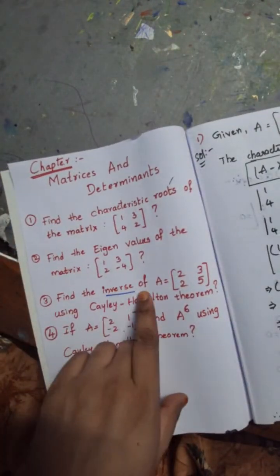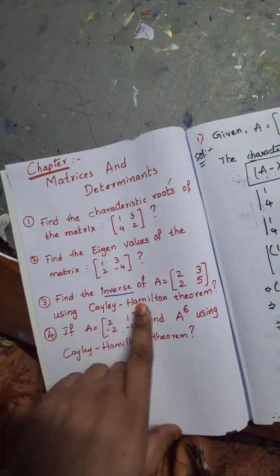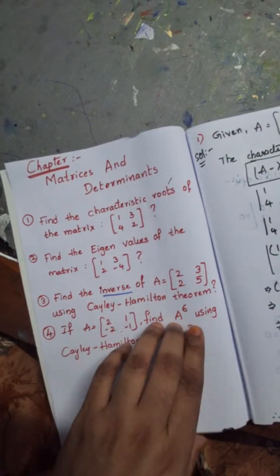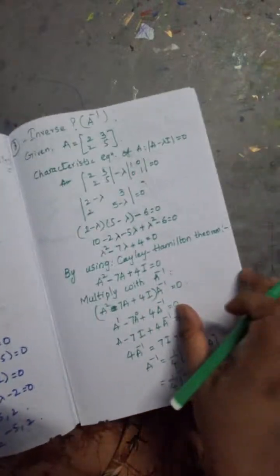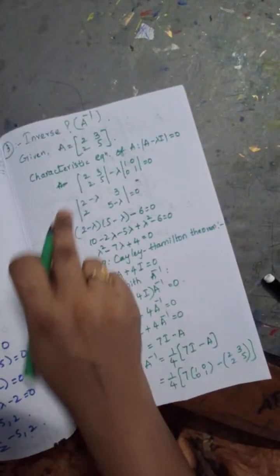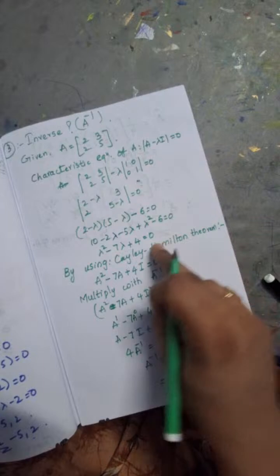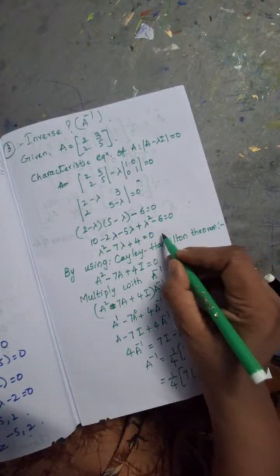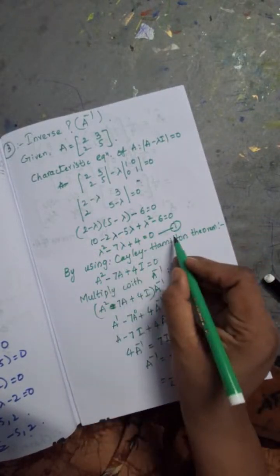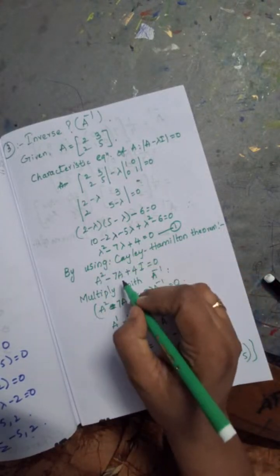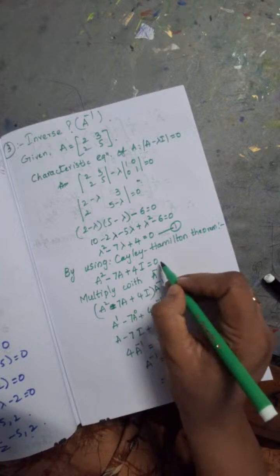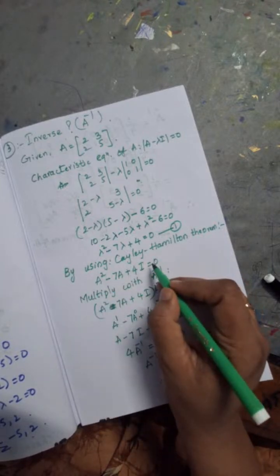To find the inverse of A using the Cayley-Hamilton theorem, first we have to find the characteristic equation. Then by using the Cayley-Hamilton theorem we write A square minus 7A plus 4I equal to 0. Multiply by A inverse, and we get the A inverse value.